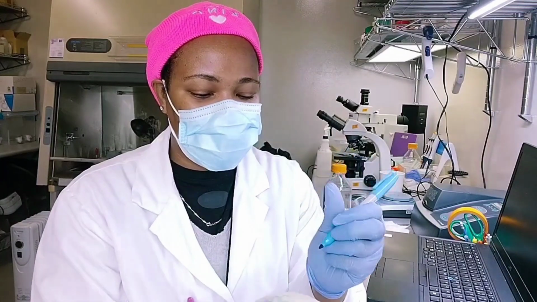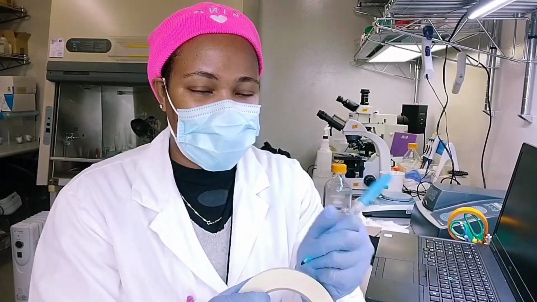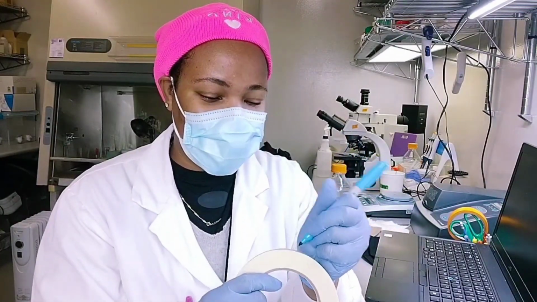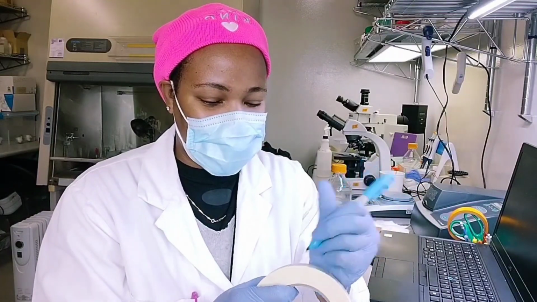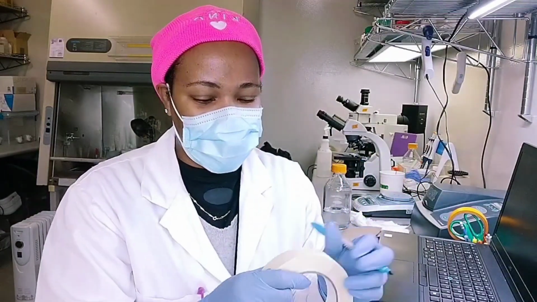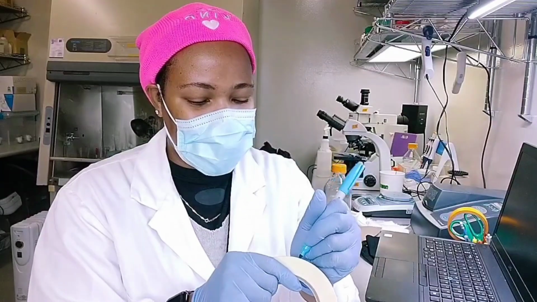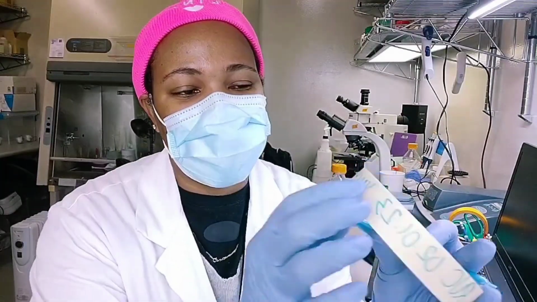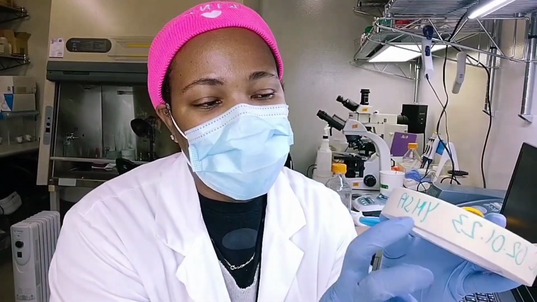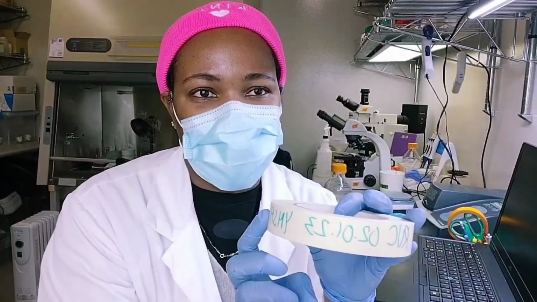So I'm just putting my initials and today's date. I'm tempted to write 01 for January, and I'm going to put what's on it. So it's YMSA. The Y stands for yeast extract, malt extract, sucrose, and agar.